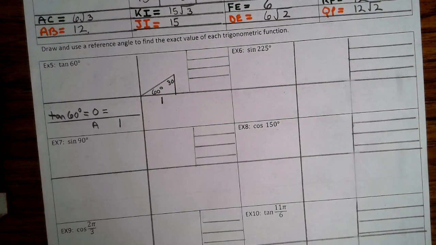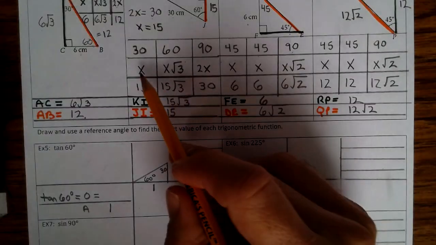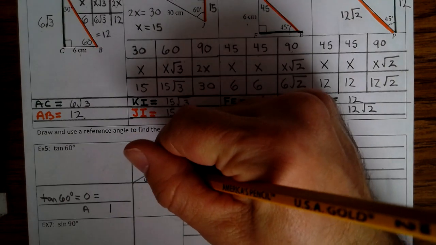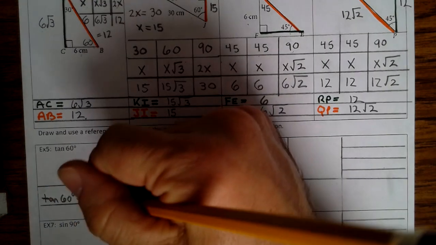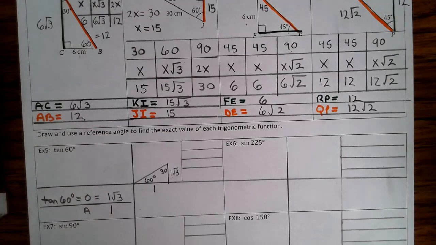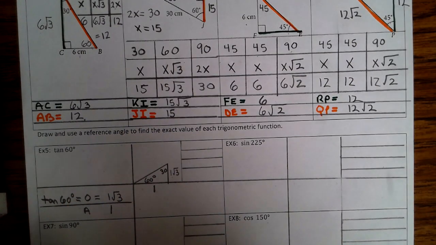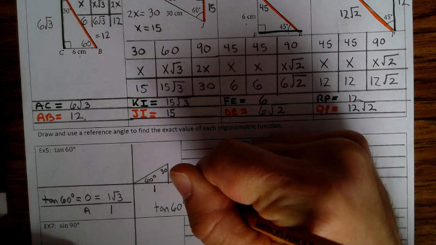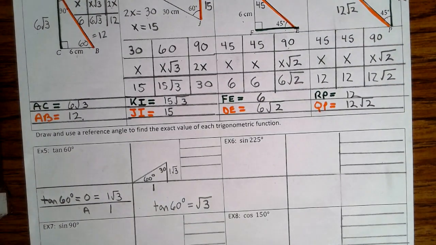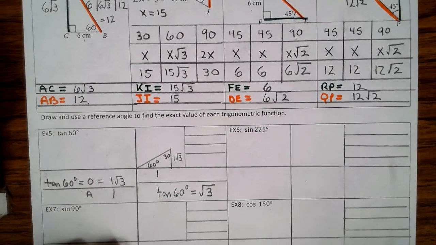Now, we know from our 30, 60, 90 chart that we can use in this problem that if this is 1, across from 60 is 1 square root of 3. So this is 1 square root of 3. So the opposite is 1 square root of 3. So tangent of 60 degrees is equal to the square root of 3, because basically 1 square root of 3 divided by 1 is just the square root of 3.